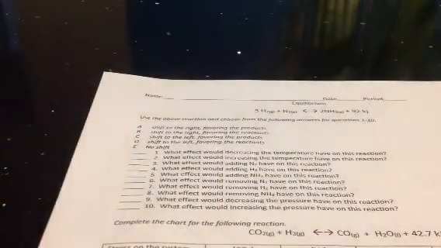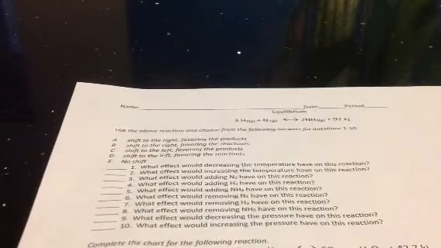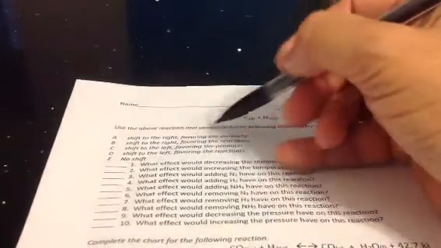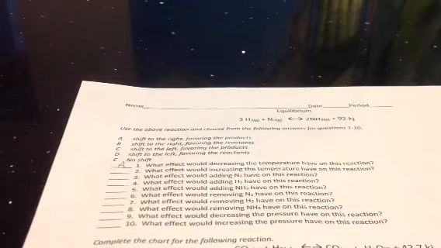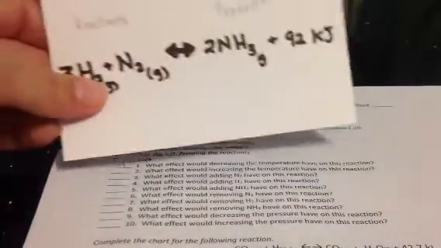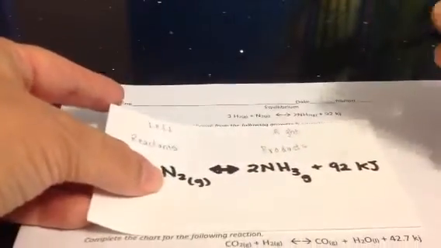So on this particular worksheet, it says, what effect would decreasing the temperature have on the reaction? And my answer is going to shift to the right in favor of the products, which happens to be A. So what effect would increasing the temperature have on this reaction? So once again, I've got my reaction, and now instead it says increasing. So I'm going to go to where temperature is located.